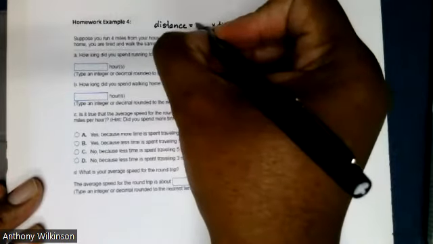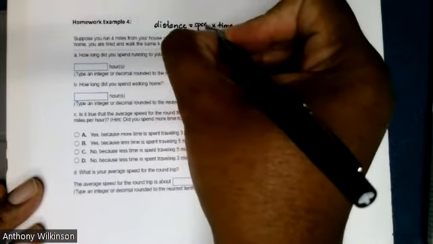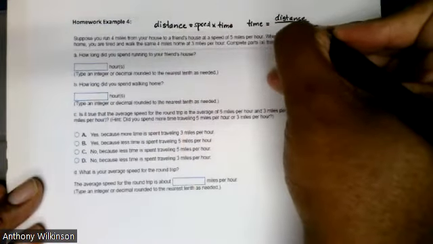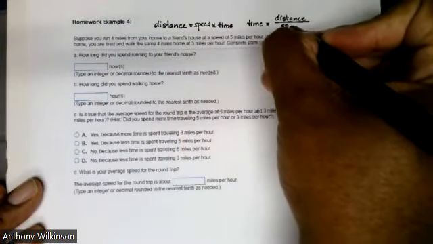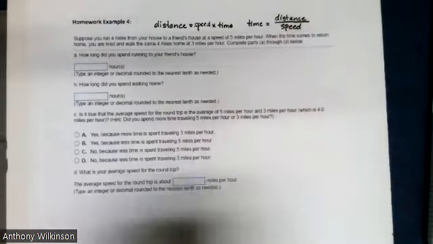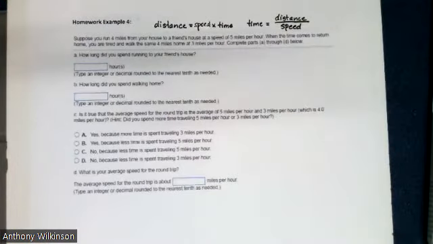So the distance is going to be speed times the time. So the time would be the distance divided by the speed that you're going. So in this case here, you run 4 miles at a speed of 5 miles per hour.